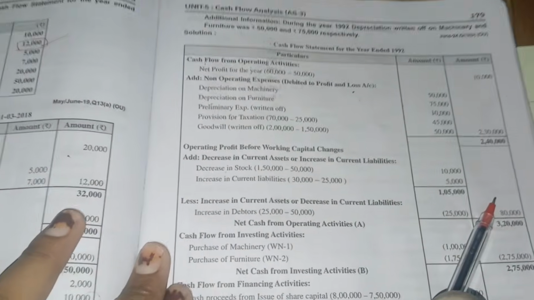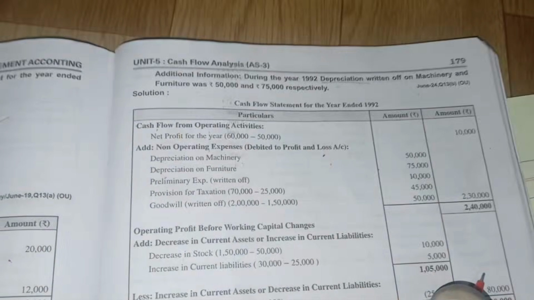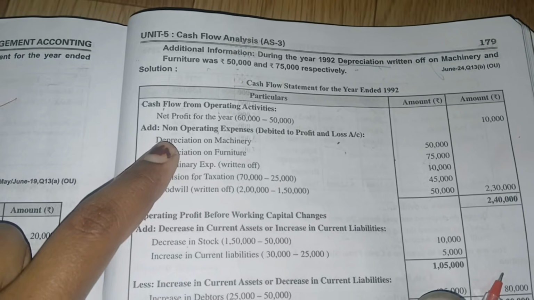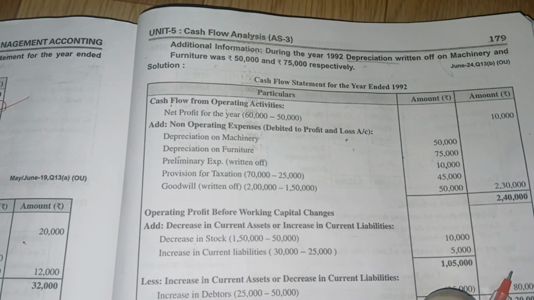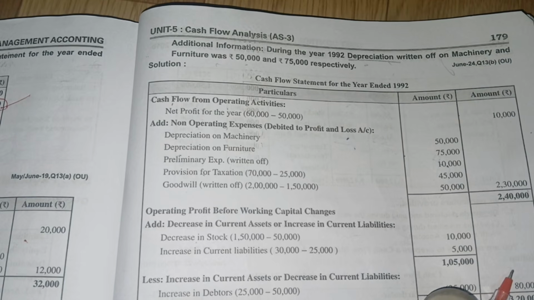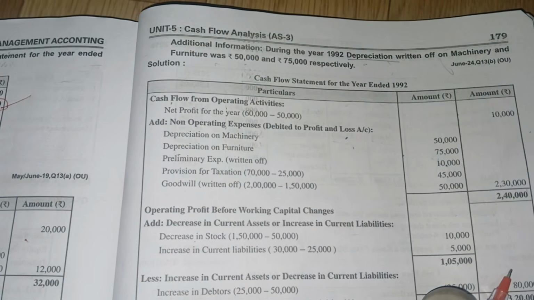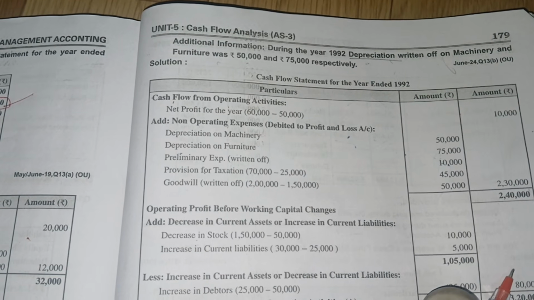Okay, so based on the proforma, it is important. Proforma is the only thing that is important. In the adjustment part they have given the depreciation. One time depreciation we will add it here. Second time depreciation, what will we do? When you are calculating the investing activities, you need to add the depreciation to the closing asset value. Okay, then only you will easily understand this chapter.